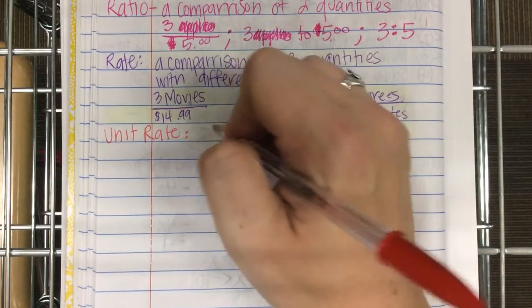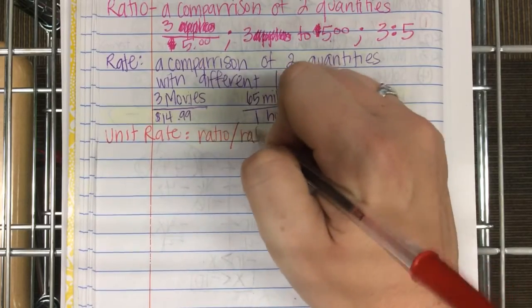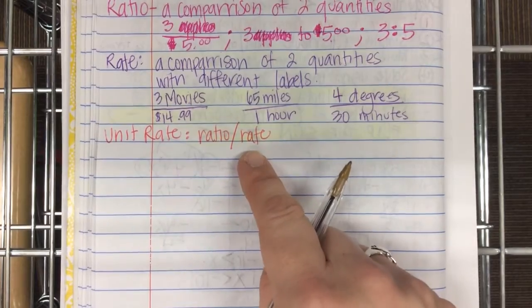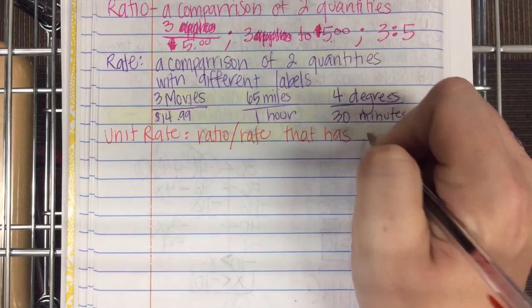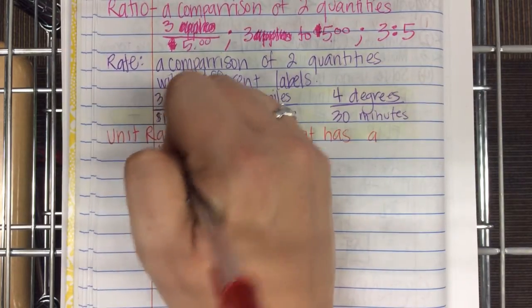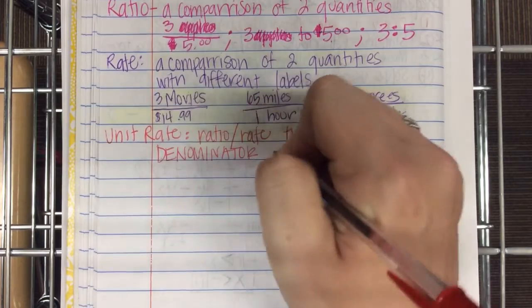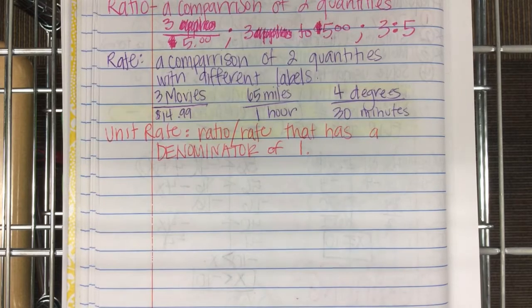A unit rate is a ratio, or it's a rate. It can have the same label or it can have different labels. That has a denominator of 1. A unit rate is a ratio or rate that has a denominator of 1.